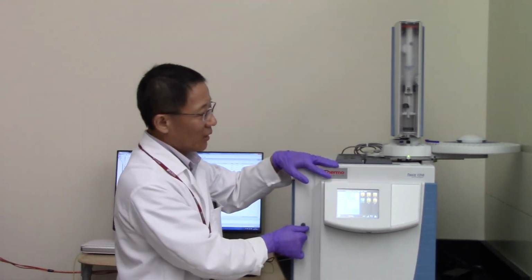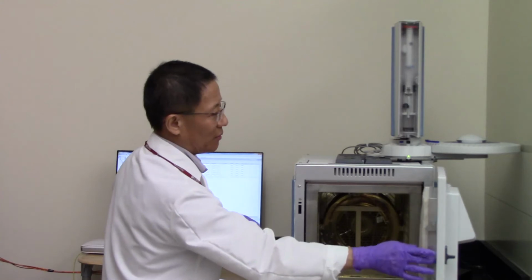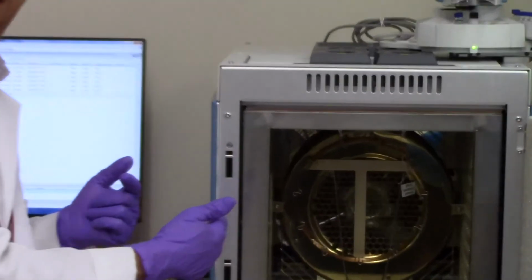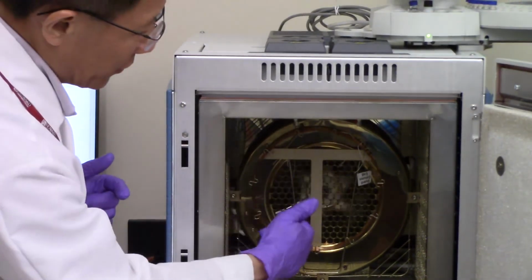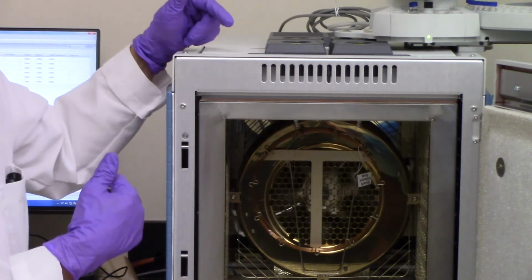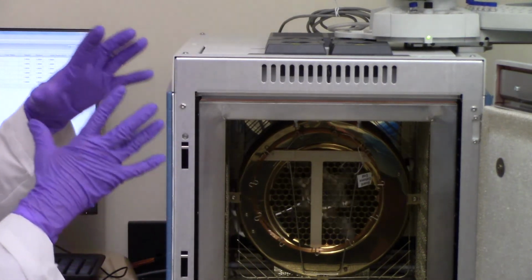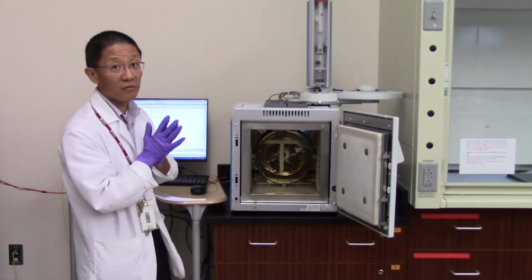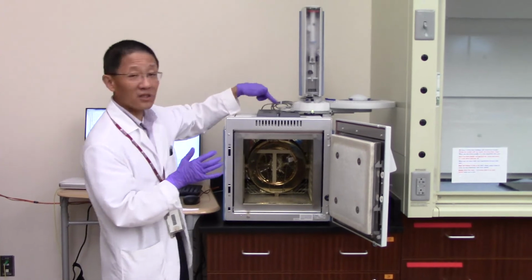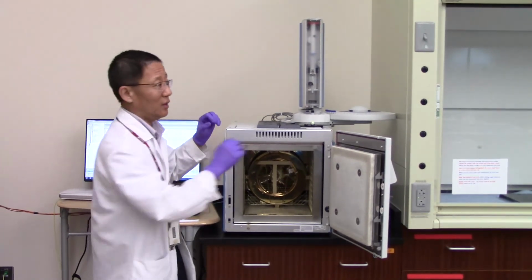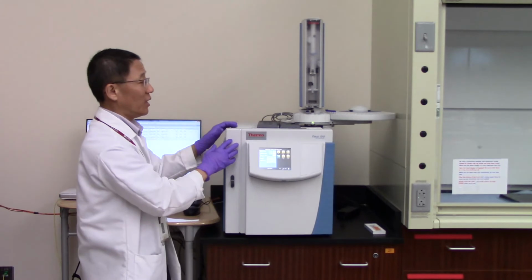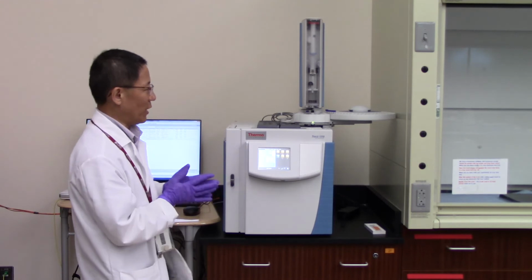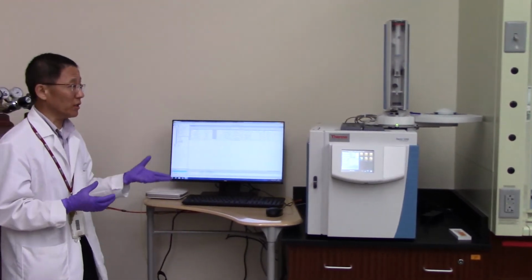So if you look at the oven here, this is the oven, the heated environment, and you can see the column that we were talking about. With that column coiled up in there, the sample is being injected. And for this particular instrument, we have multiple detectors. We have a thermal conductivity detector. We also have a flame ionization detector. We have multiple injection ports, and the auto sampler also has an injection port for itself. And here you see the display, and the software is controlling the instrument there.